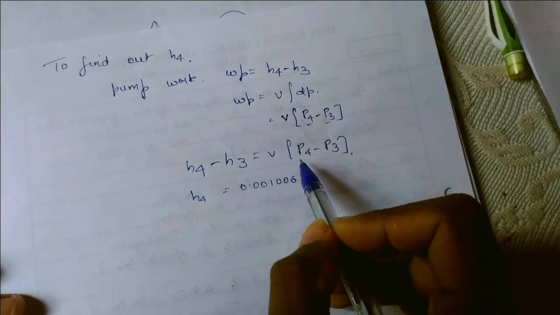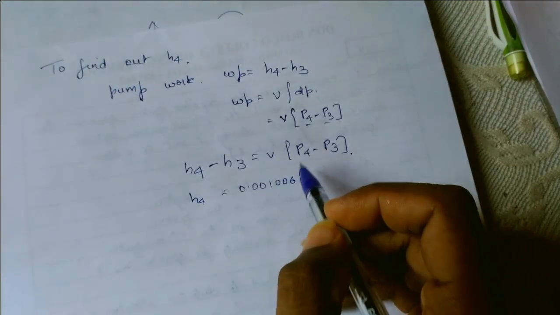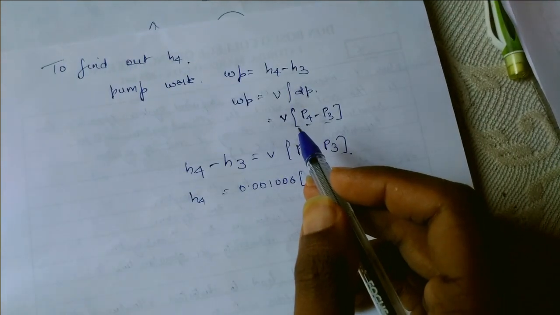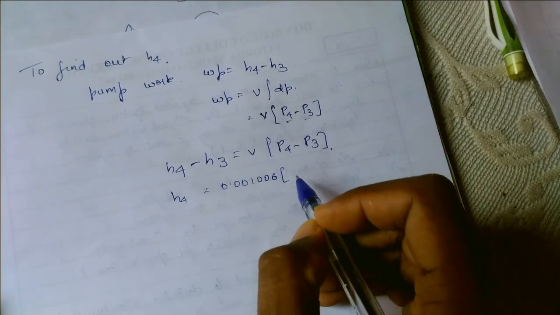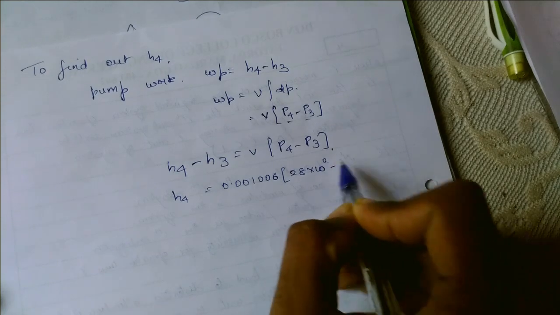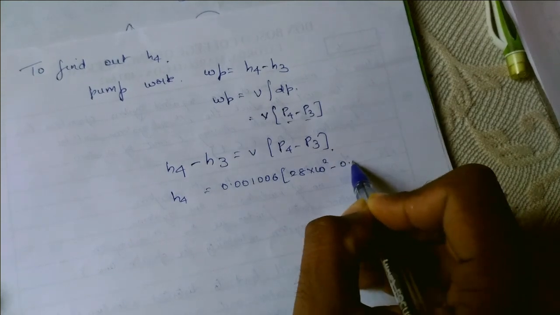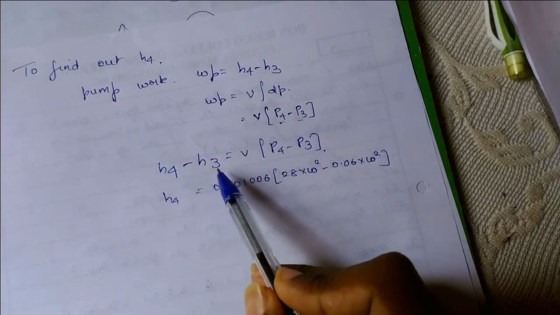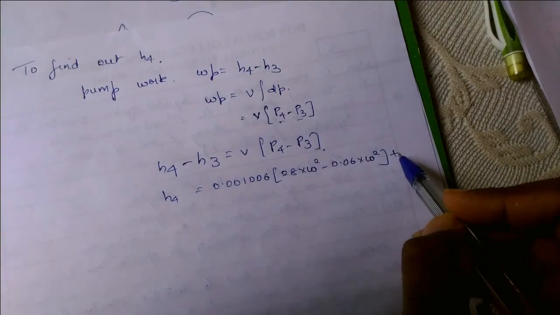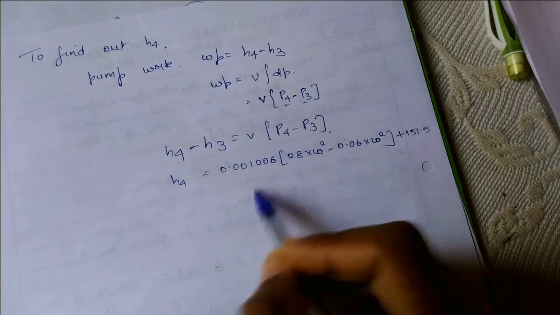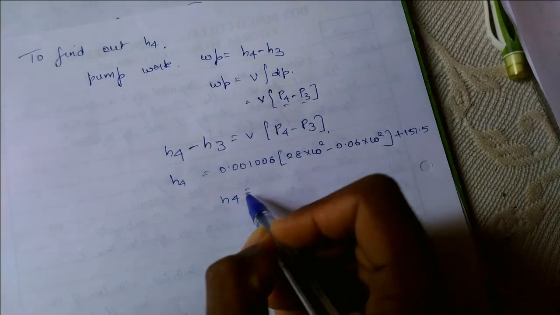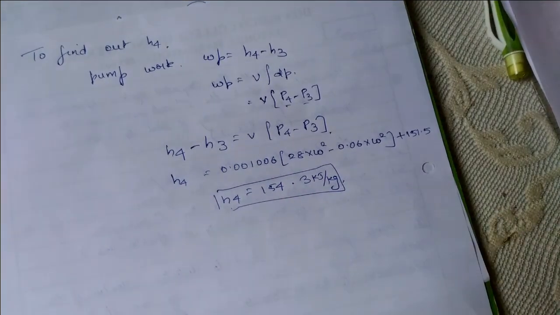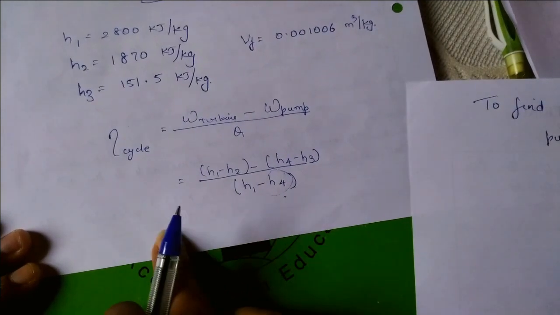0.001006. Now here the pressures are in kilopascals, so if you're converting bars to pascals, bar into 10⁵ is equal to pascal. Since here we have to write in kilopascals, it is 28 into 10⁵ minus 0.06 into 10⁵. This is when we are substituting. Then since this H3 comes over here, it becomes positive, plus 151.5. If you do the math on the calculator, you get H4 to be equal to 154.3 kilojoules per kg. Now this is H4, and hence we can substitute in this equation to find efficiency.